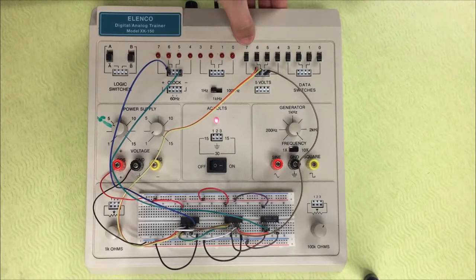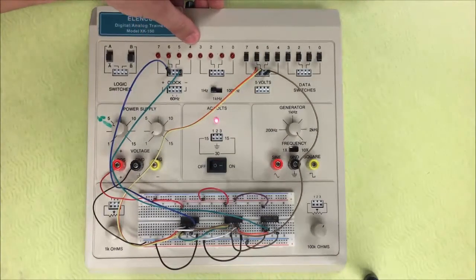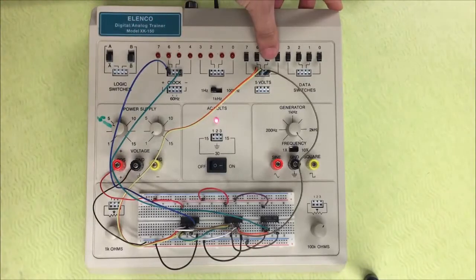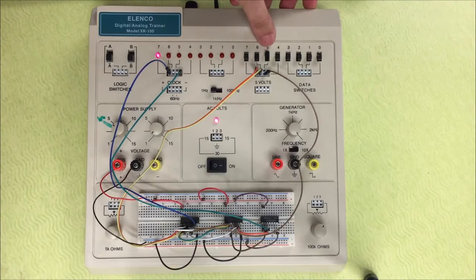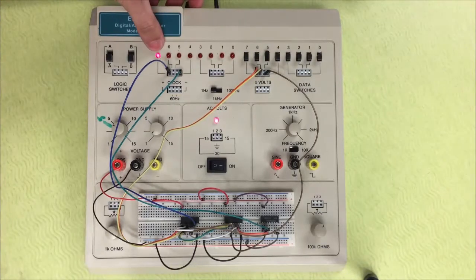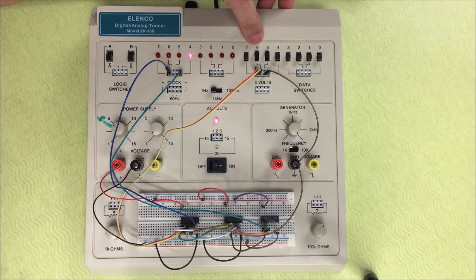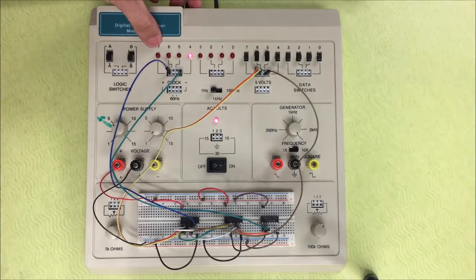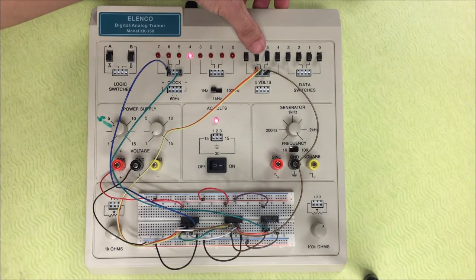The sum and carry outputs will be 0 when all inputs are 0. The sum output will be 1 and carry output will be 0 when one of the inputs is 1. When 2 of the inputs are 1, the sum output will be 0 and carry will be 1. When all of the 3 inputs are 1, the sum and carry will be 1. You can give all the possible conditions and verify the truth table.